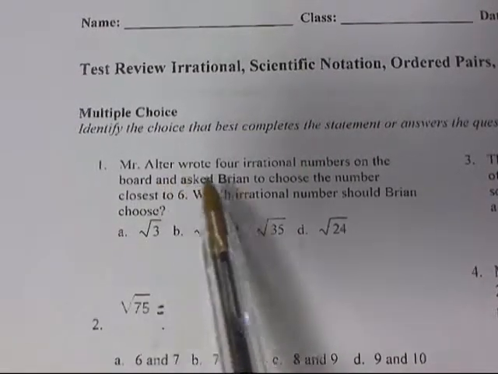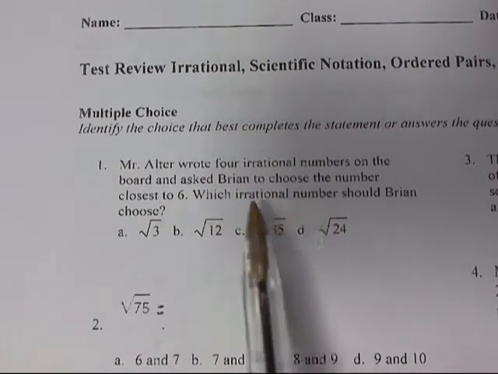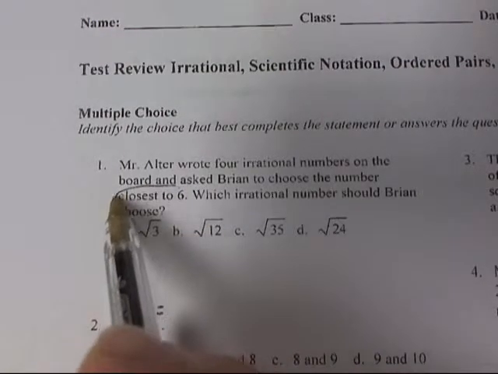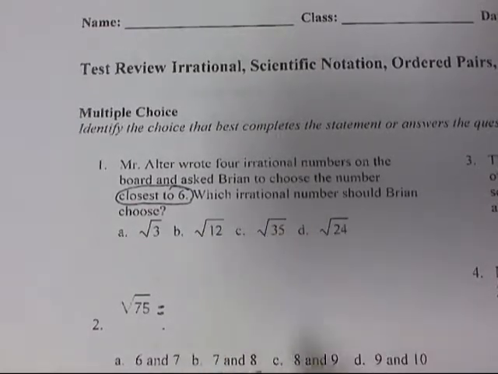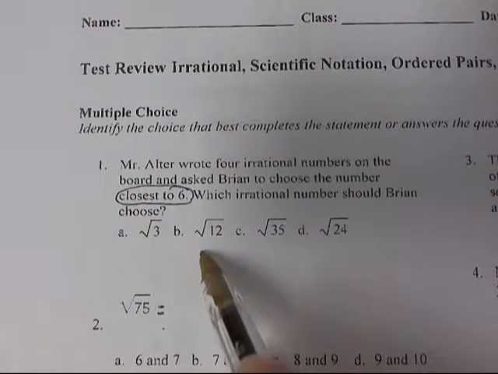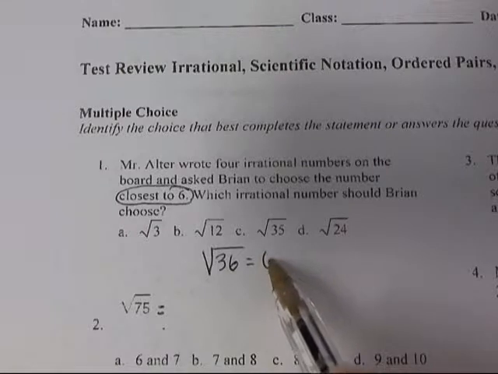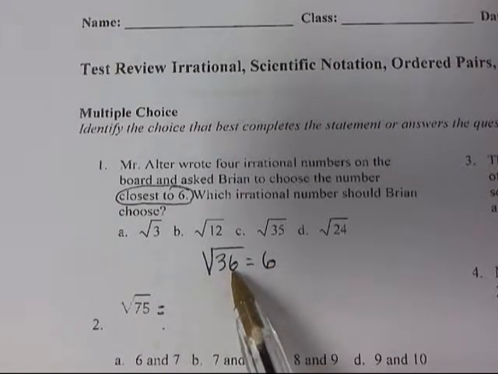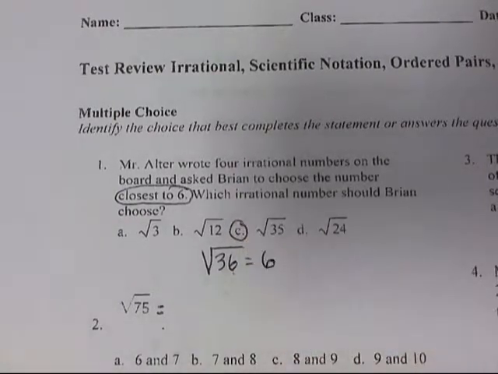Number one, Mr. Alter wrote 4 irrational numbers on the board and asked Brian to choose the number closest to 6. Let's circle that. That's important information. Closest to 6. Which irrational number should Brian choose? Well, I know that the square root of 36 equals 6. And the nearest answer choice to the square root of 36 is the square root of 35. So the correct answer is C.